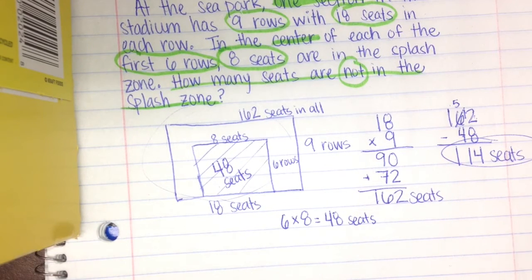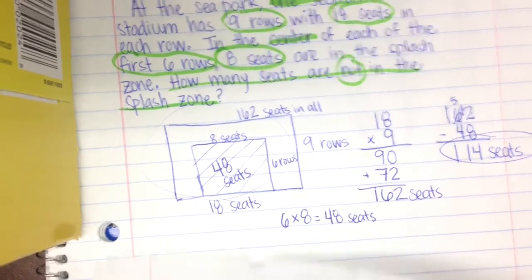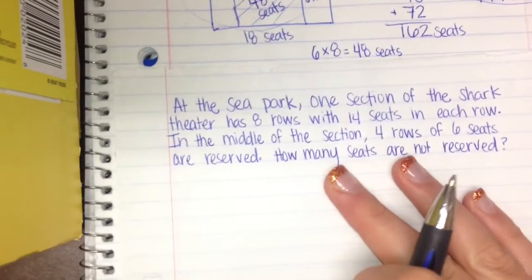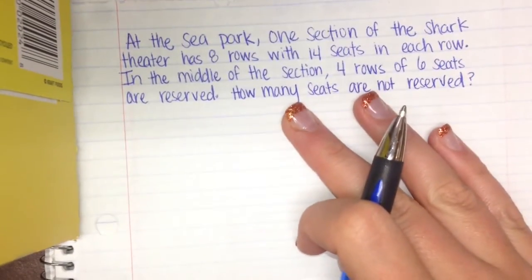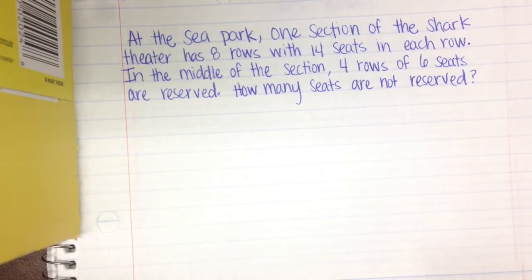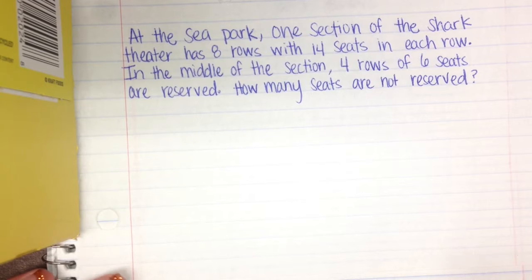Let's try another one. This other one is very similar to this one. And the question says that at the Sea Park, one section of the Shark Theater has 8 rows with 14 seats in each row. In the middle of the section, 4 rows of 6 seats are reserved. How many seats are not reserved?